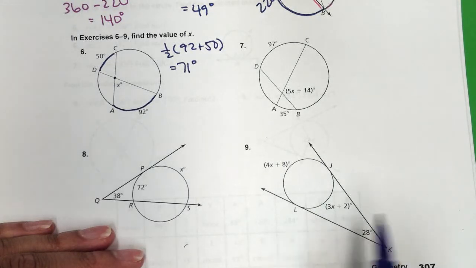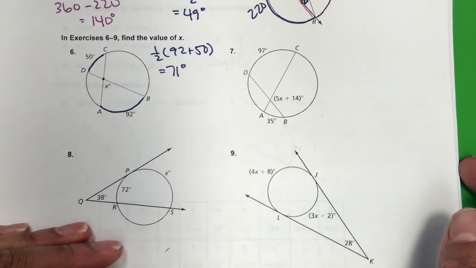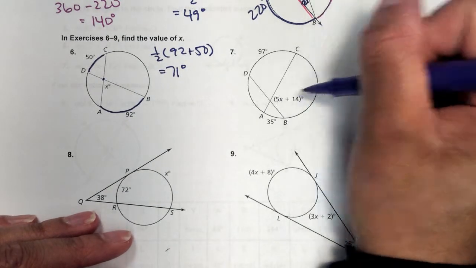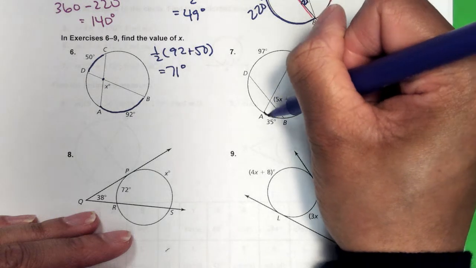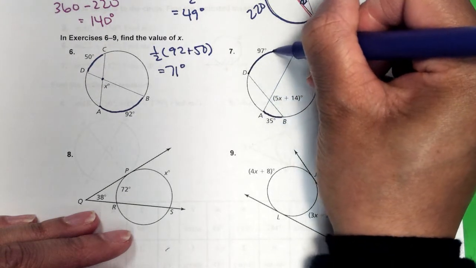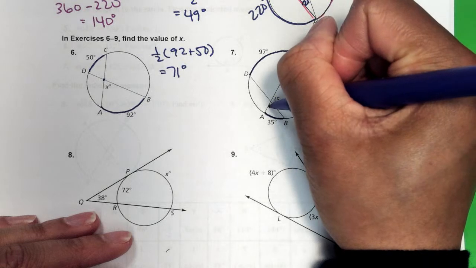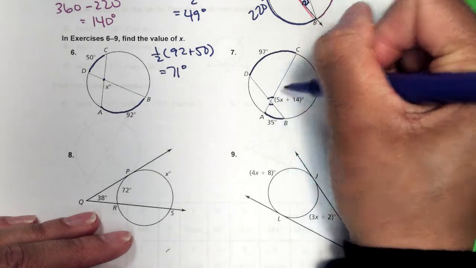Okay. And then for our next one, we can still find our intercepted angles. We are solving for x. However, I need to know what this side is, especially since I'm given the intercepted arcs. So let's find out what these angles are here.